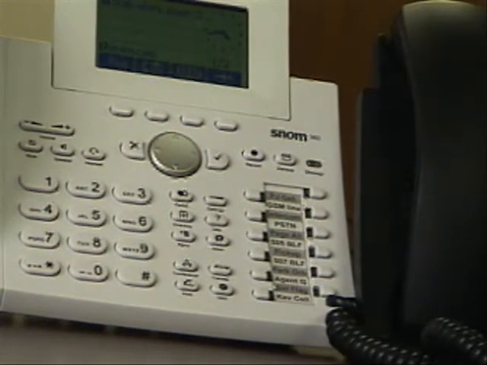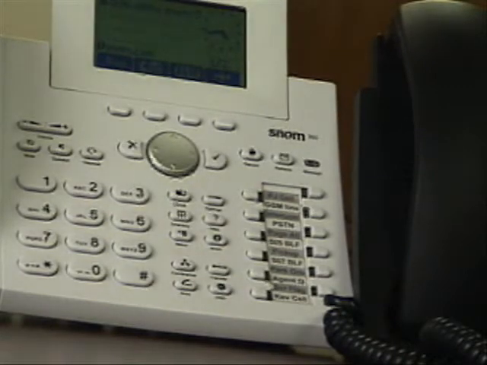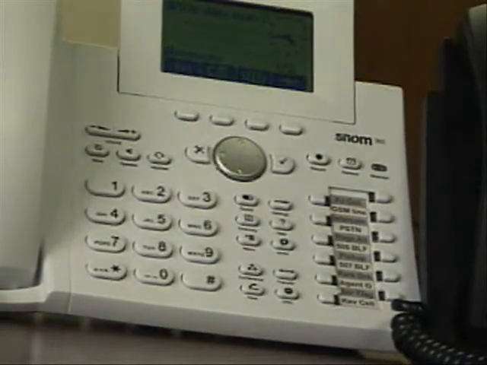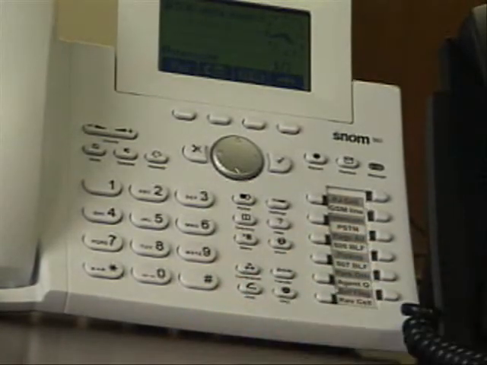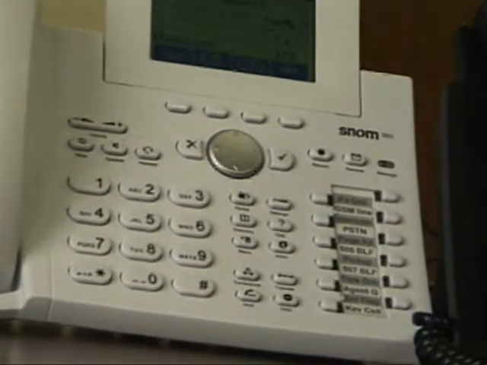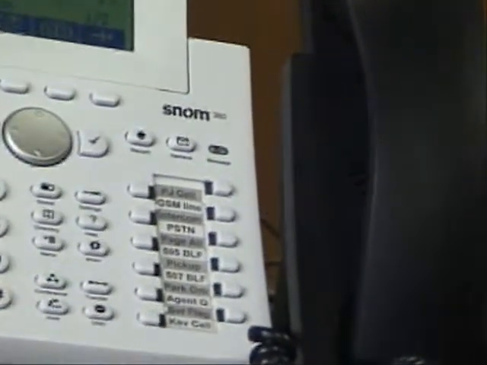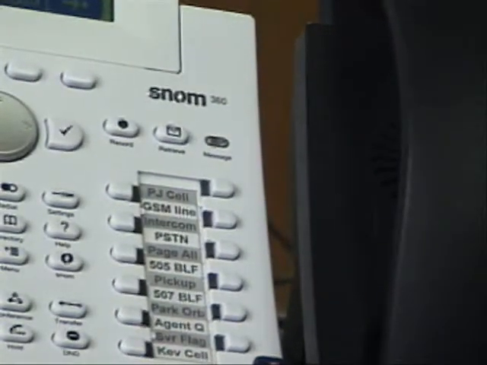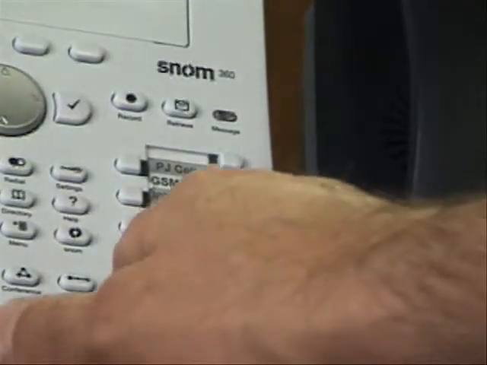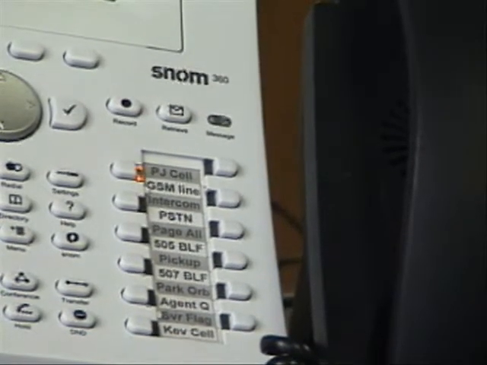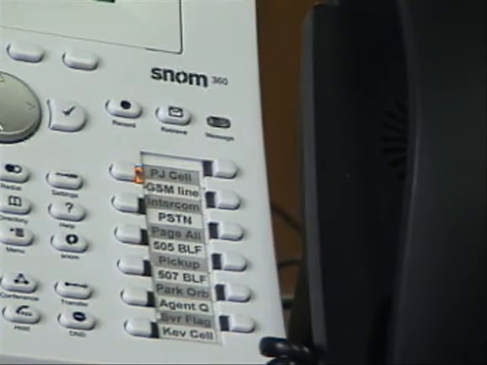Now a few things that we can do from just pressing the buttons on the phone. Let's say we want to call my cell phone. We have the Kevin cell phone button at the bottom. We'll zoom right in there so we can get a nice picture of that. Kev cell phone. So we're going to hit that button, and we're going to route the call back out the GSM gateway and it should be ringing the phone.